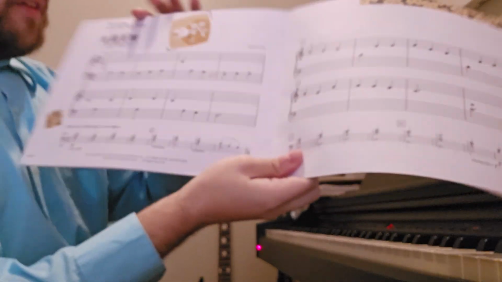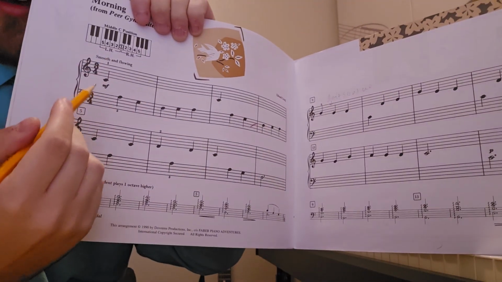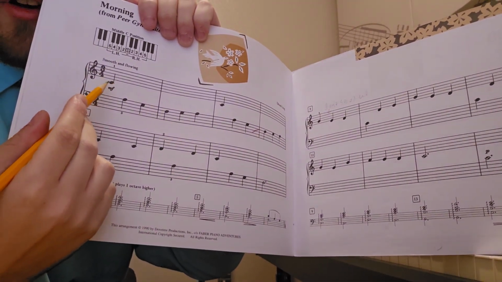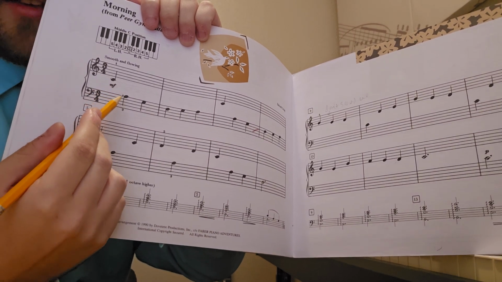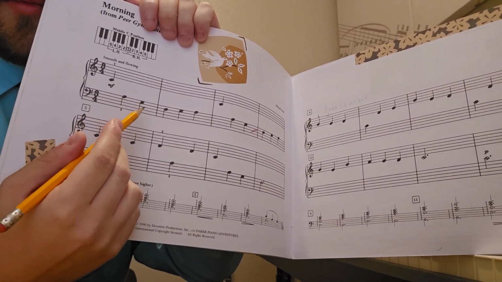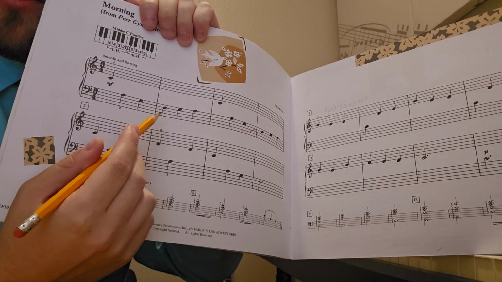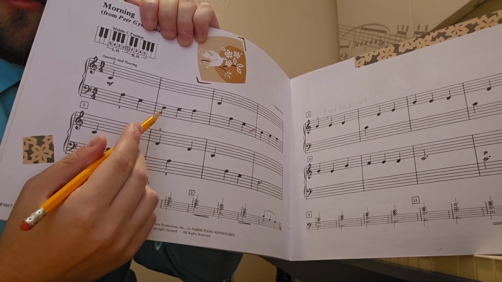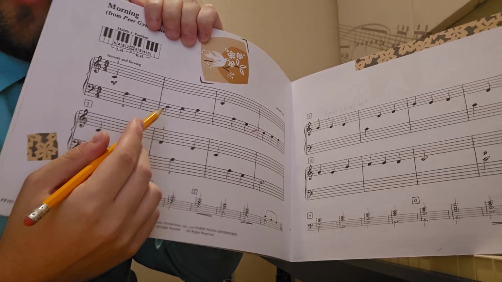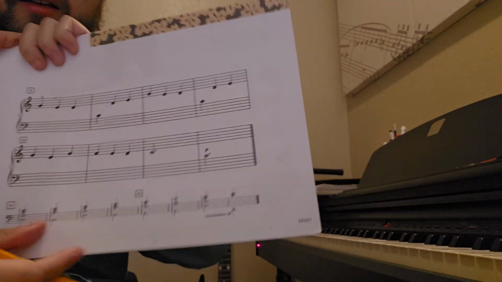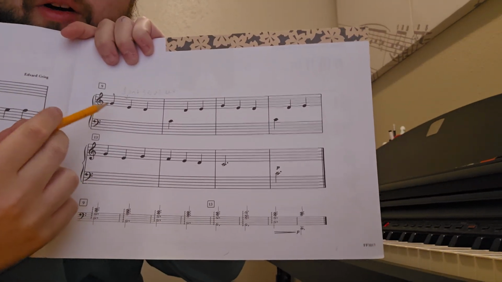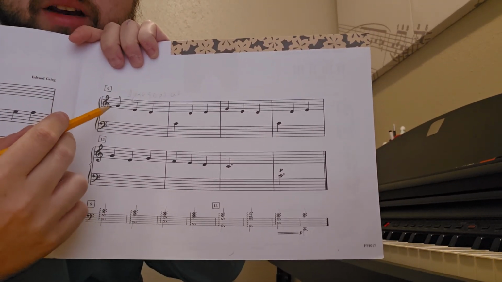Nice. If we look right here at the beginning of this piece, look at what note we start with. We start with middle C. And then as we travel down, we don't know this note, we don't know this note, but we know this one, and that's the bass clef F. And as we go over to the second part of the song, we start with that treble clef G.